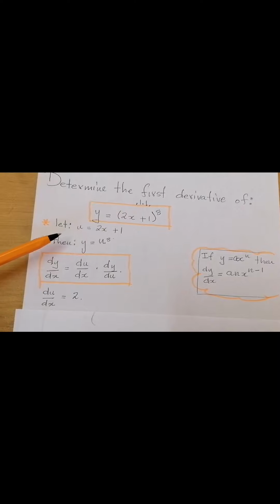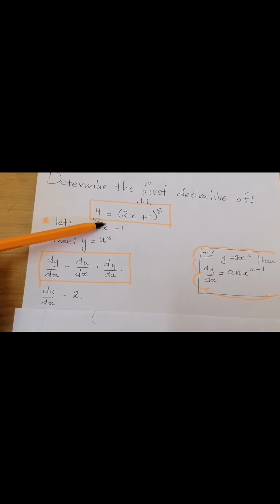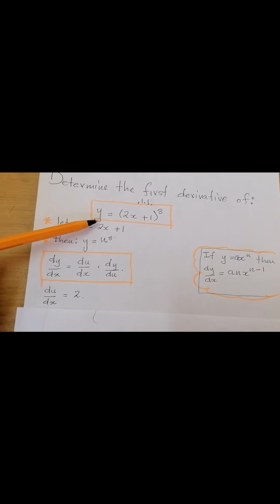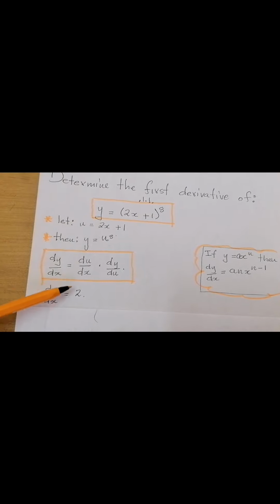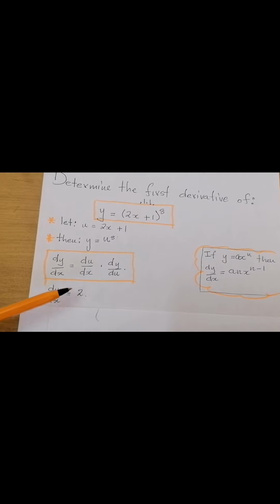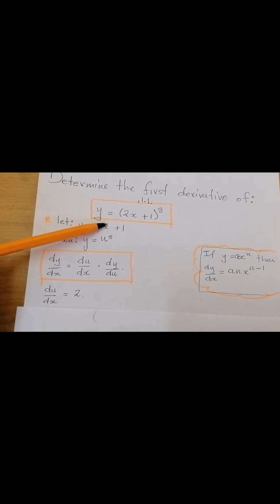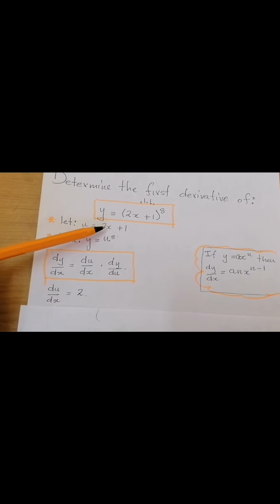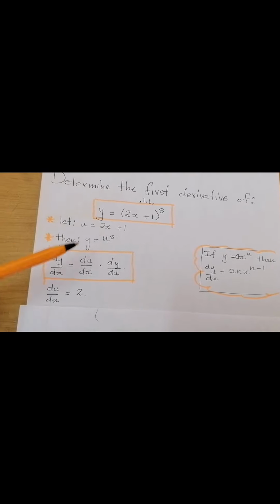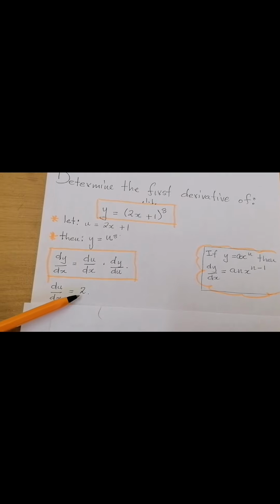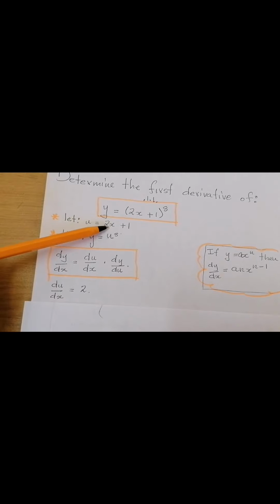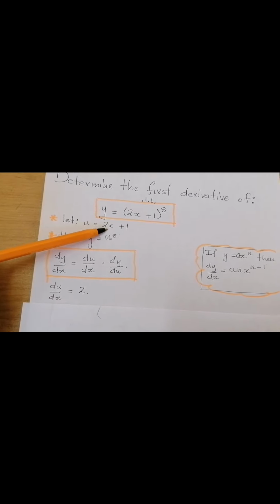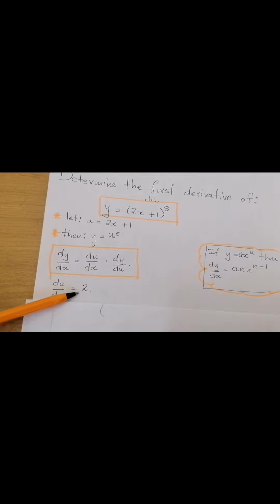Now, I take the exponent of the variable, I multiply it with the numerical coefficient of the variable. 2 times 1 is 2. I subtract 1 from 1, which was the exponent there. It is 0. x to power 0 is 1. 2 times 1 is 2. That means the derivative of u with respect to the variable x is equal to 2.